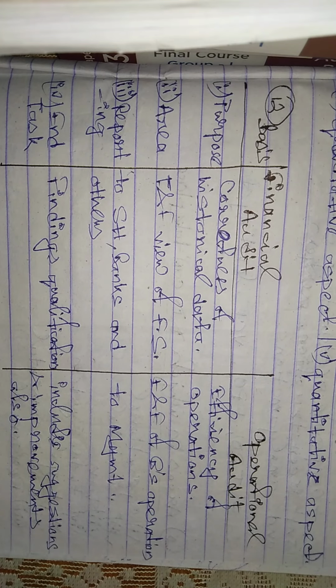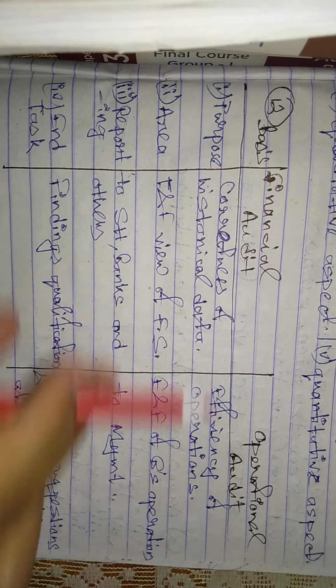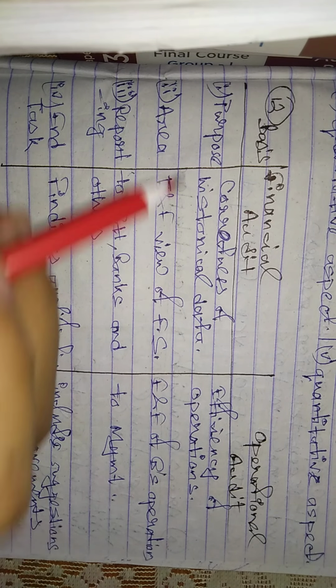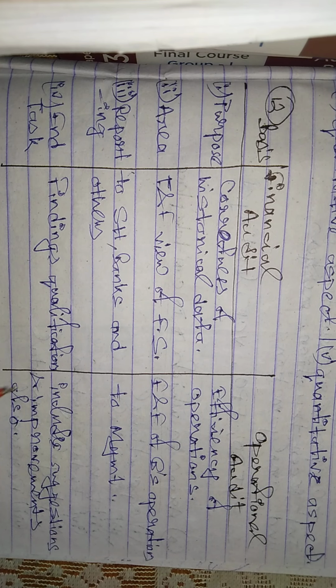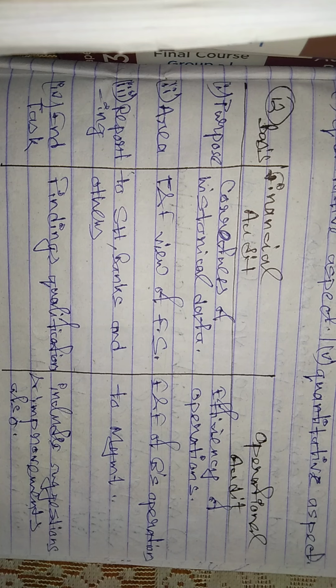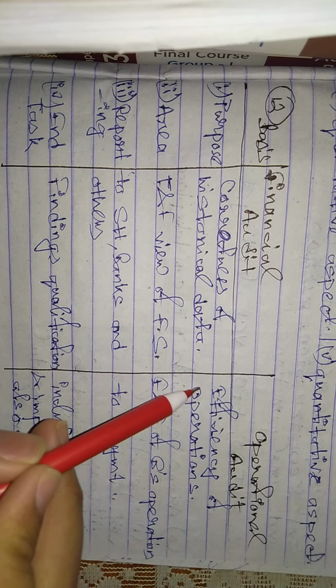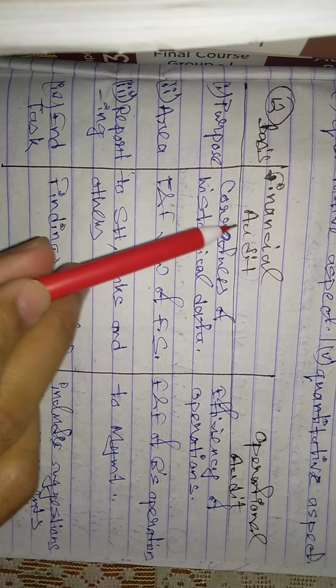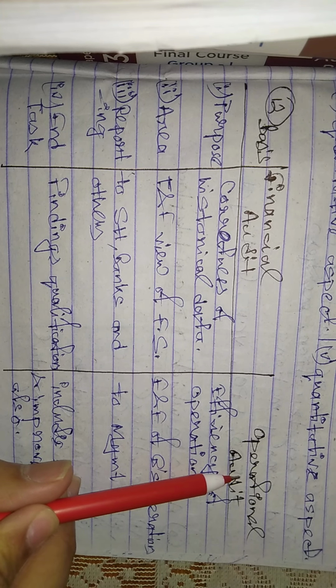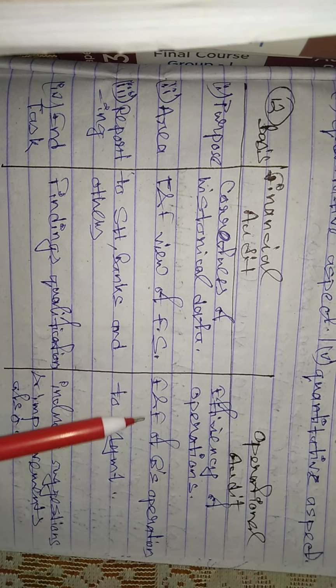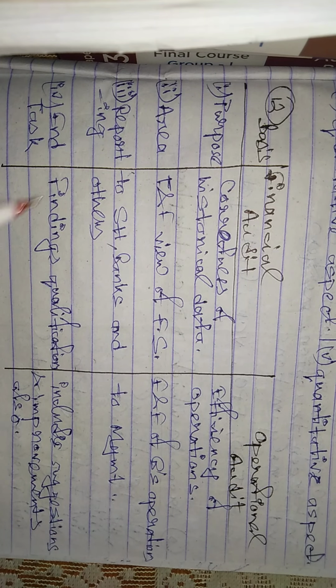And last, the differences between financial audit and operational audit. In case of financial audit, the purpose is correctness of historical data. We have to judge whether the financial data is showing a true and fair view or not. In case of operational audit, the main purpose is to check the efficiency of operations. The area of financial audit is the true and fair view of financial statements. However, in case of operational audit, it would be effectiveness and efficiency of business operations.